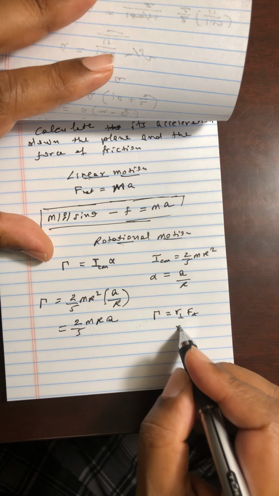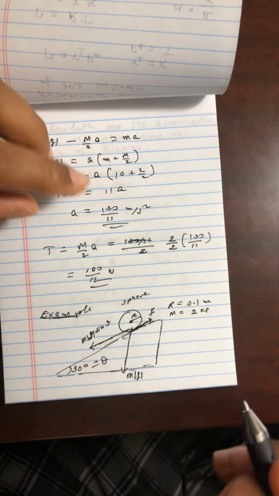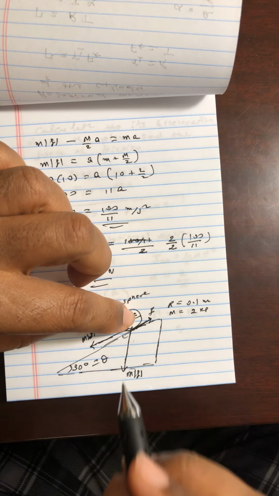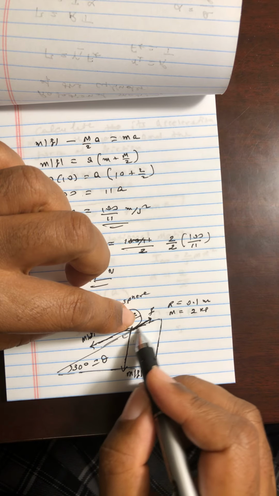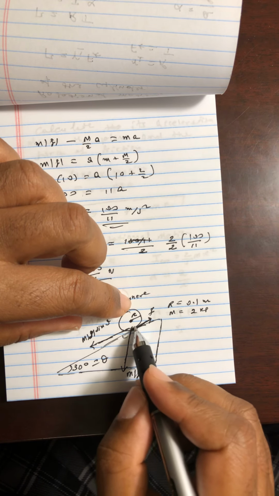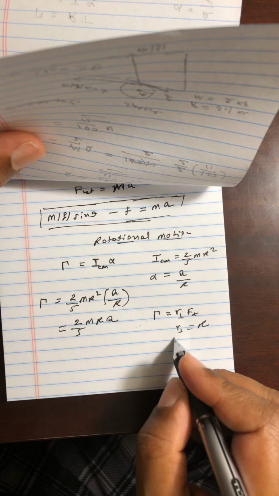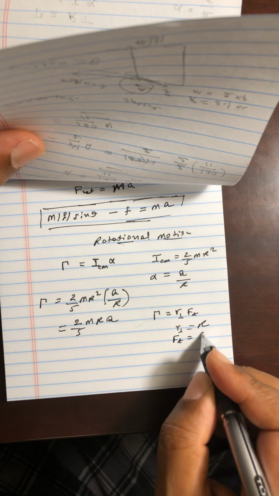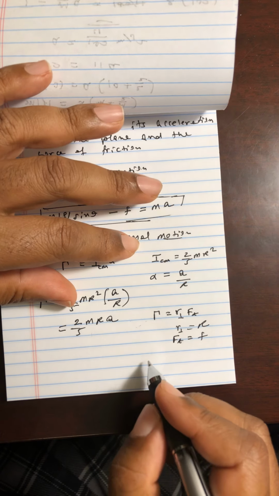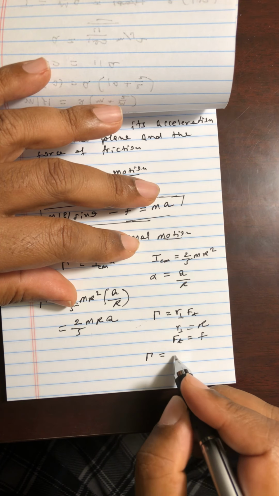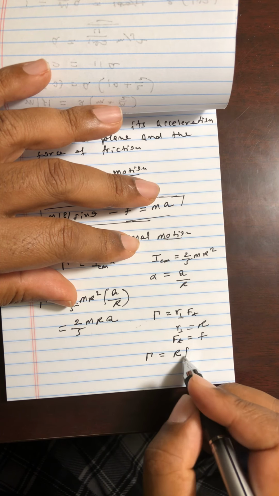But also the torque is r perpendicular times tangential force. The r perpendicular in this case is the distance from the axis of rotation. The friction is acting at the edge over here, right? That's what's causing this rotation. So r perpendicular is the radius, and the tangential force causing the rotation is friction. So torque equals radius times friction.